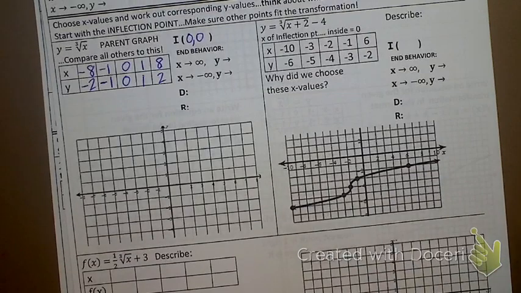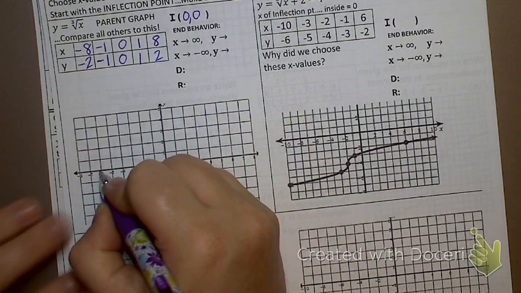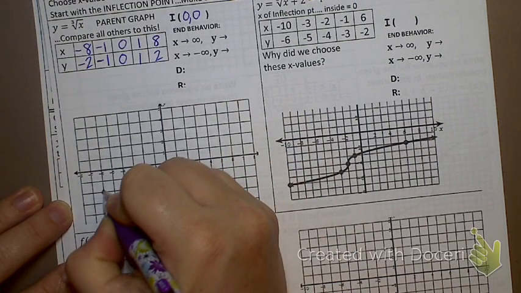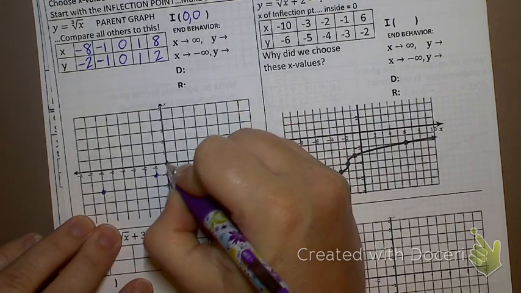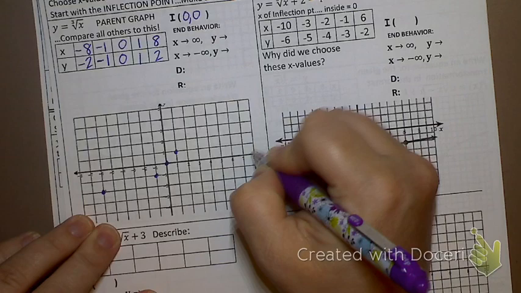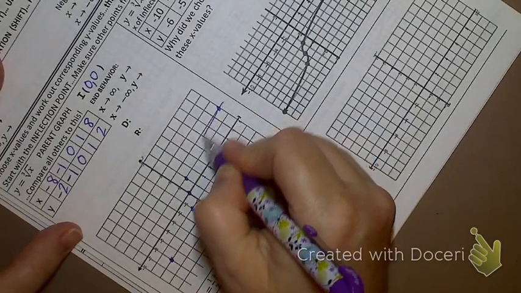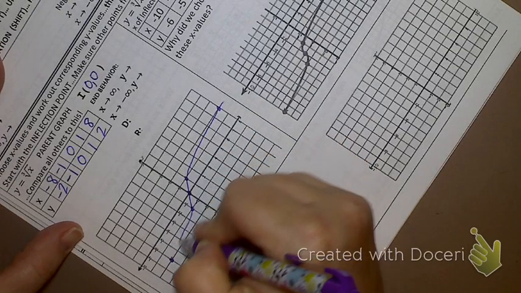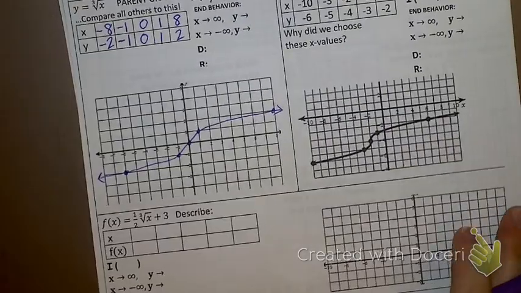Now, do you remember with cubics how we had the 3 points in the middle and then the 2 outside? We're going to have the same thing going on here. So -8, -2, -1, -1, 0, 0, 1, 1, and 8, 2. So if I turn it on its side, that's what my graph looks like.